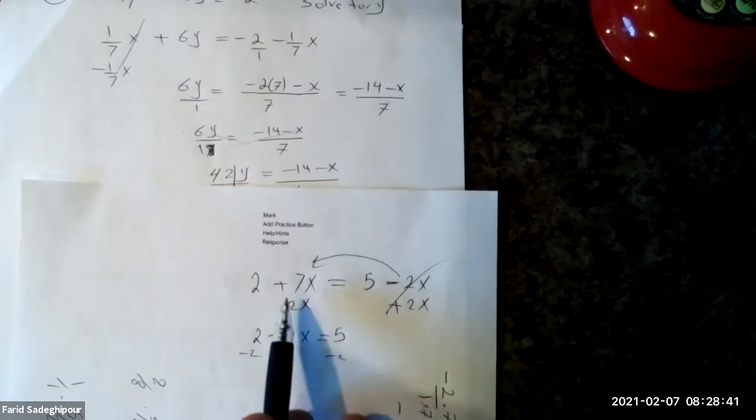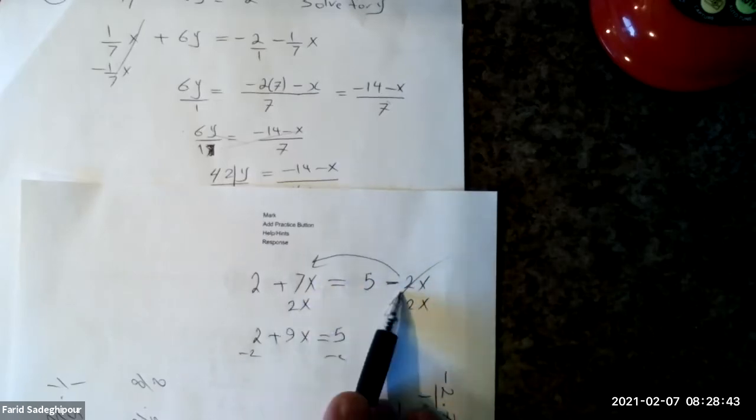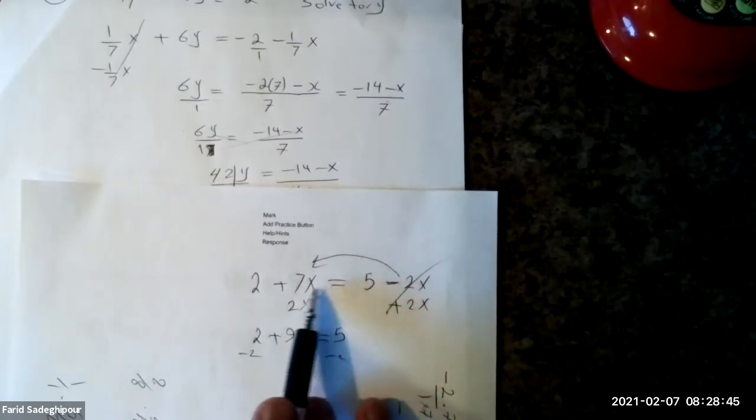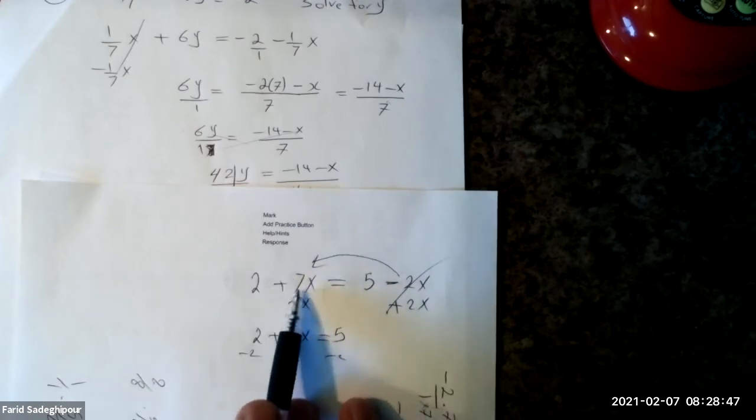And then, of course, I need to bring 2 to the other side. So I put minus 2 on both sides. So what I'm saying is, if you have x on both sides, when you want to move, the one that has a higher number before x, save that and bring the other one here.